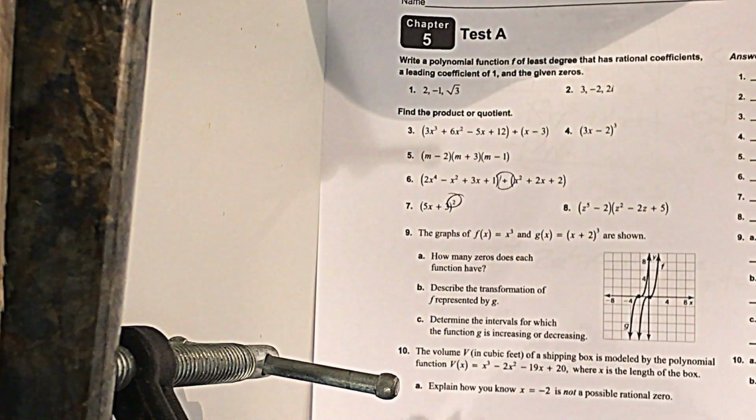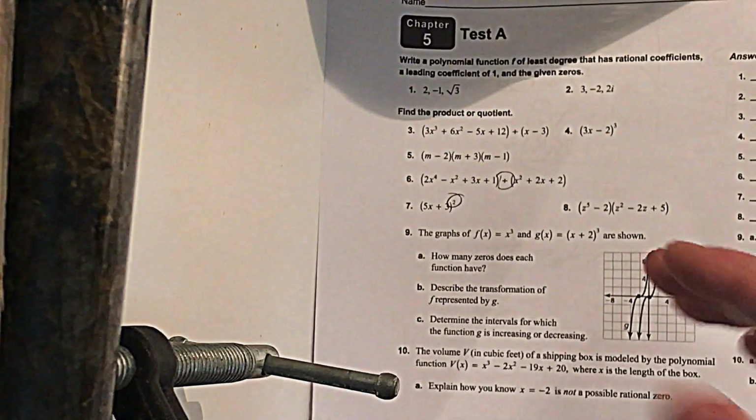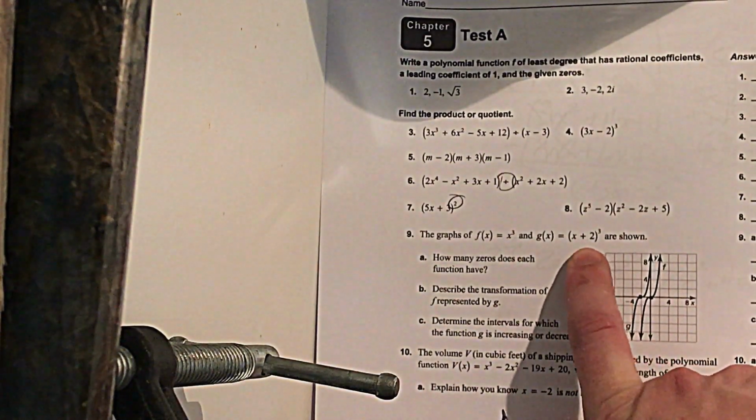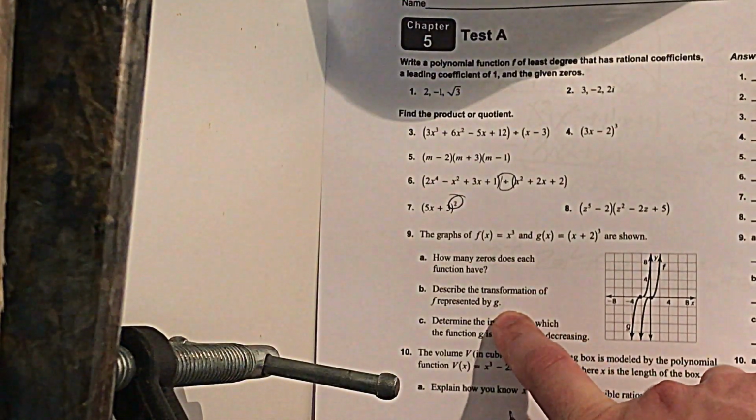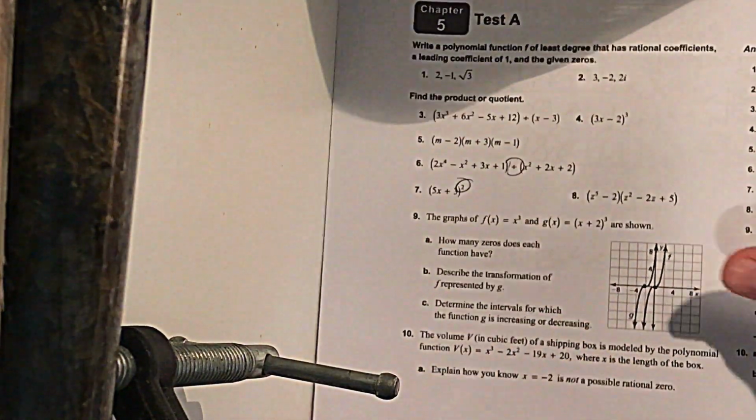So yeah, window, zoom in. You can even just get it to calculate the zero, and it will tell you it's the 1 at 0, 0. And we know this translation is just left 2 units. Describe the transformation: left 2 units.